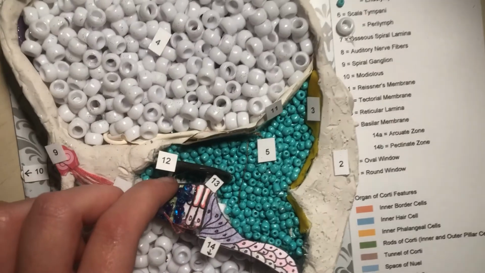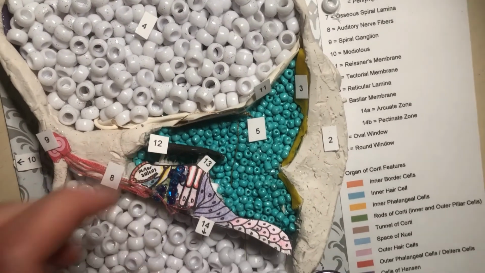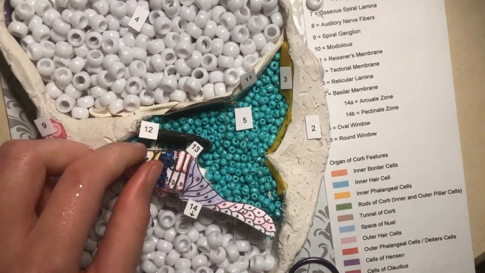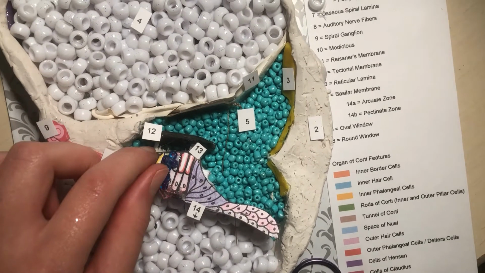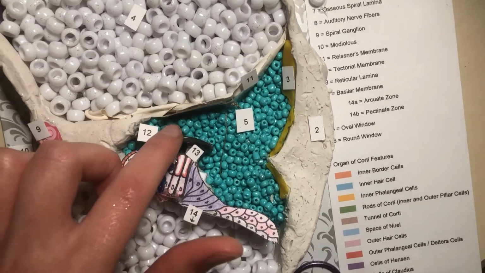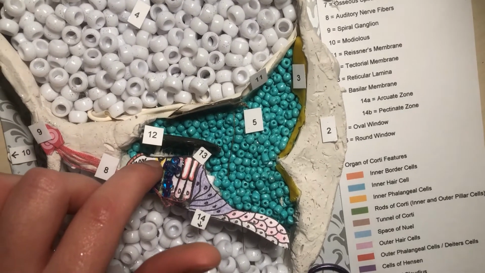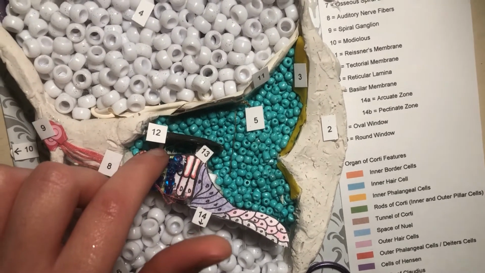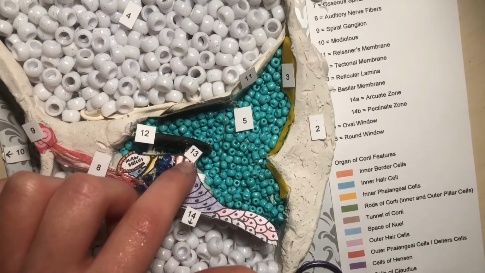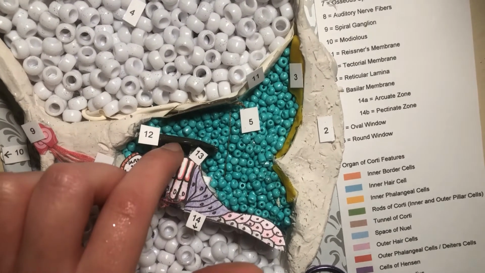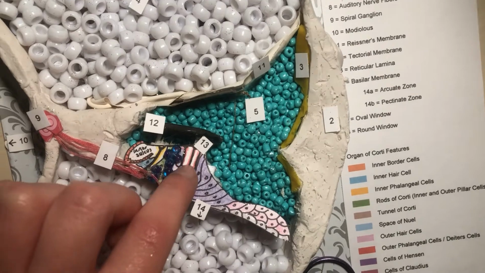The stereocilia, it's actually the head of a toothbrush, and I cut out the inside. And then the stereocilia of those inner hair cells are not touching the leather, which is really hard to see on the video, but in person you can clearly tell that the inner hair cell stereocilia are not touching, but the outer hair cell stereocilia are embedded in that leather.